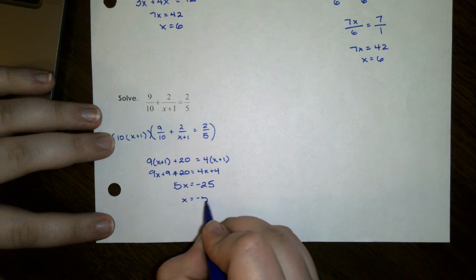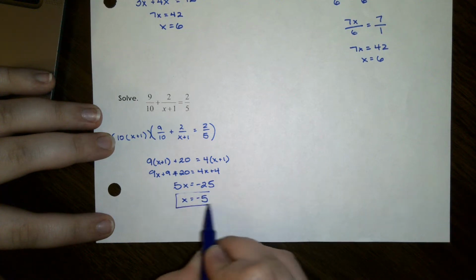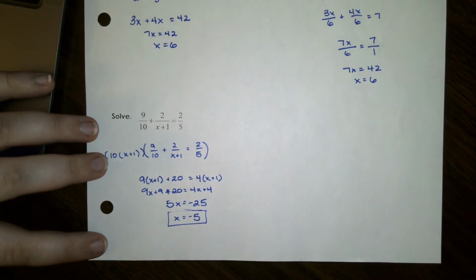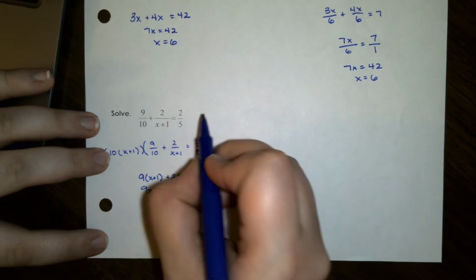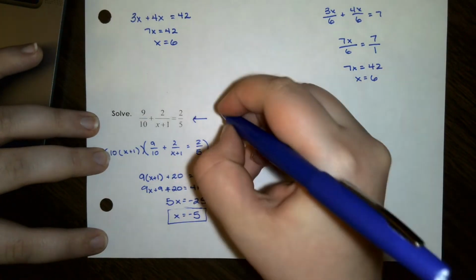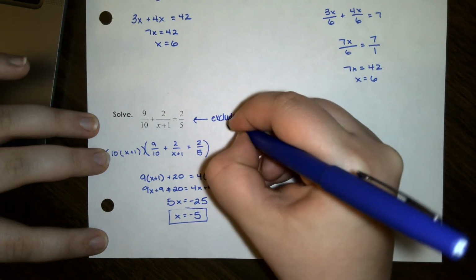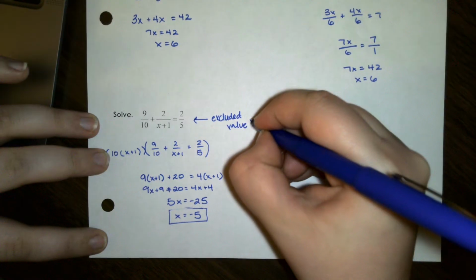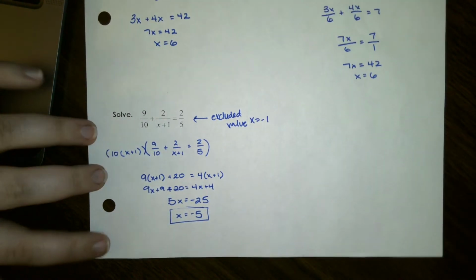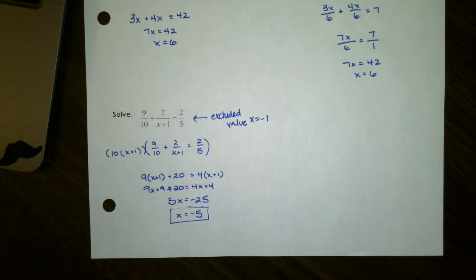x equals negative 5. I do want to note with this one that if we had gotten a variable answer, it's important to note that you do have an excluded value. Because if we plug in x equals negative 1, we're going to break that fraction. We do not want that.